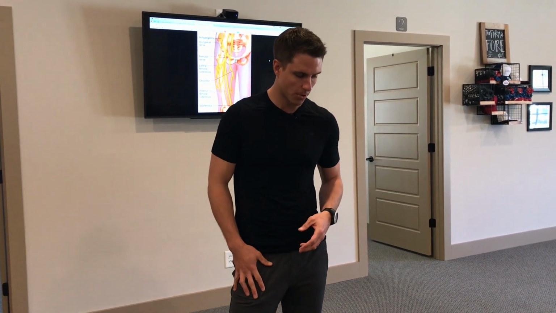You could also have a strain or sprain of the muscles around your hip, your TFL, your pectineus, even part of your quadriceps group. That can happen. I think that's more the rarity, right? Muscles are pretty robust, pretty tough.